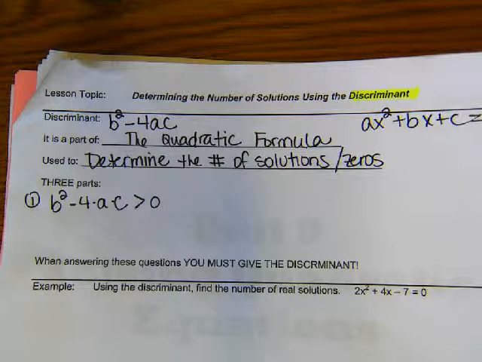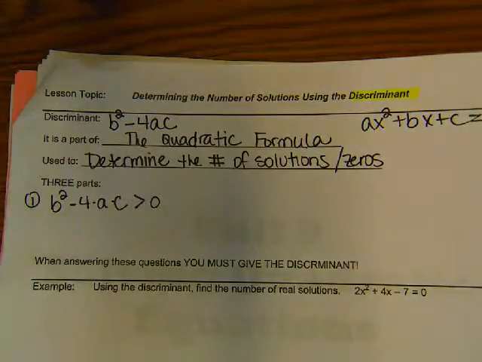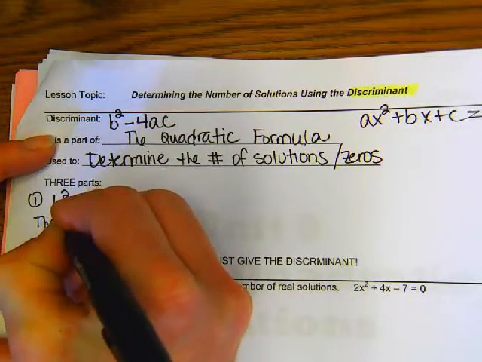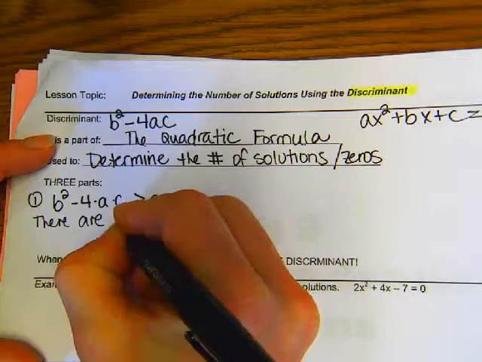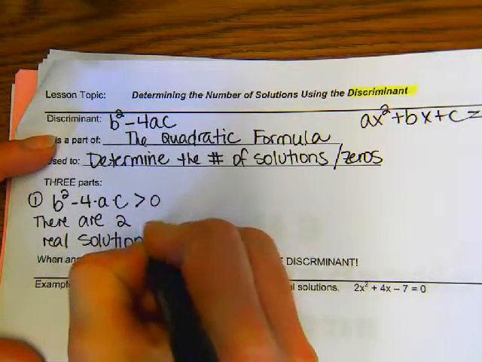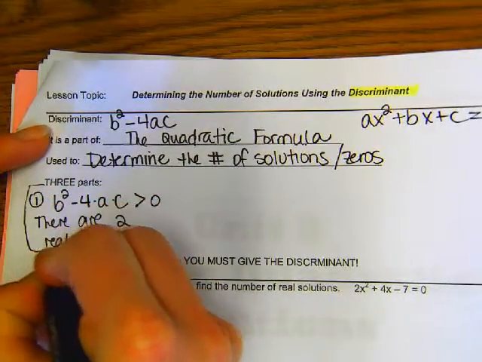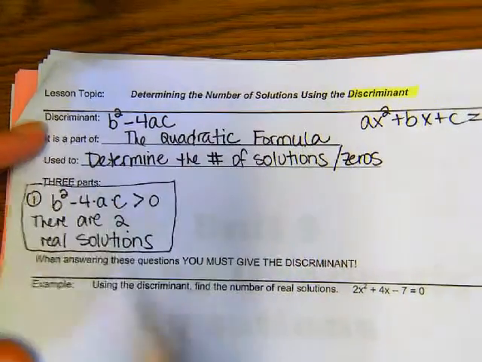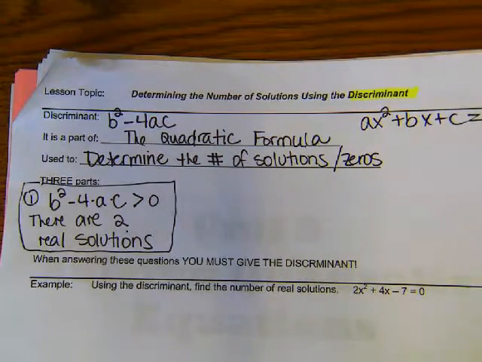So if b squared minus 4ac is greater than 0 or positive, there are going to be 2 solutions. When we go through the quadratic formula, when you take the square root and you get a positive number, don't we do plus that number and minus that number? And that's where those 2 solutions come in.